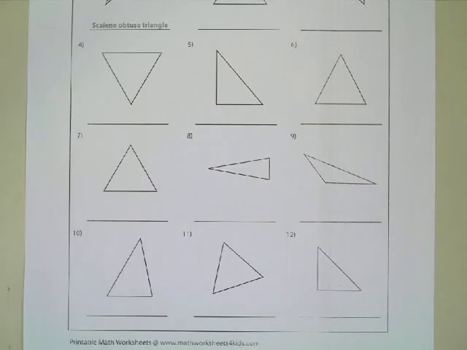All right, Jason. What do you say here by the sides, Jason? Isosceles. Very good. Okay, 2 congruent sides. And then let's go to Jake. Jake, what about by the angles there? Acute. Yeah, it's a cutie. Okay. Number 9.